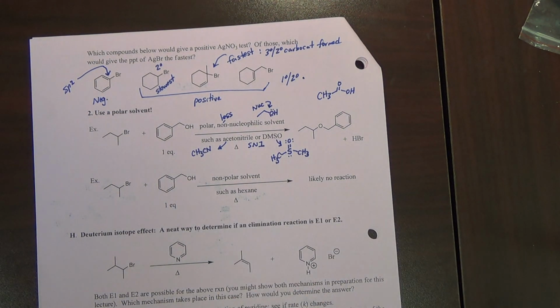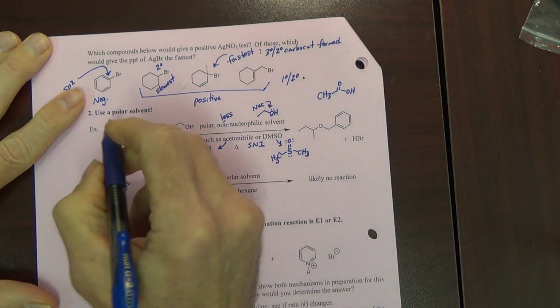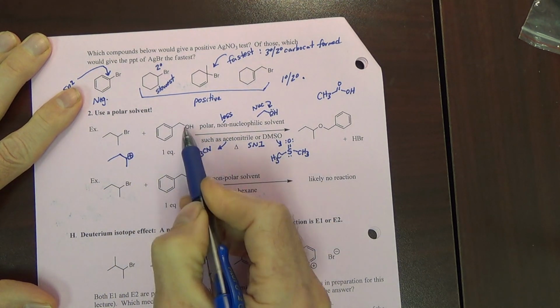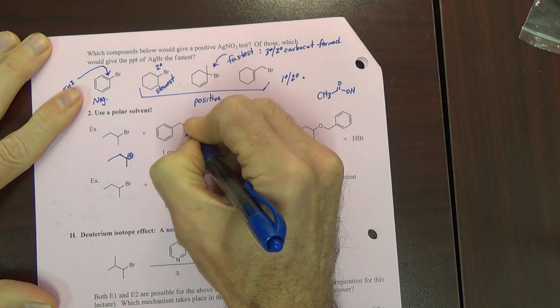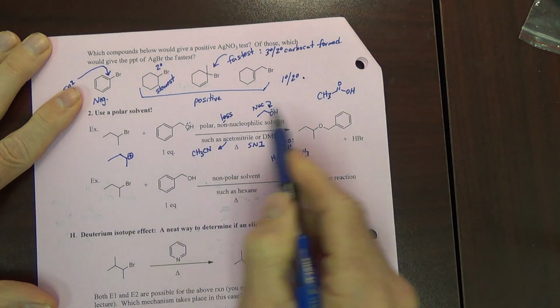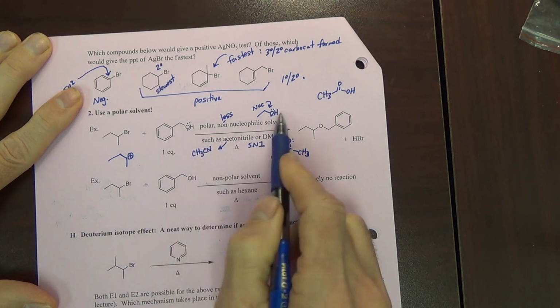Ethanol can be a nucleophile. Just like in this mechanism, we get the carbocation, and then this nucleophile attacks. Well, if you did this reaction in ethanol, you're going to have a competing nucleophile. They're both alcohols.